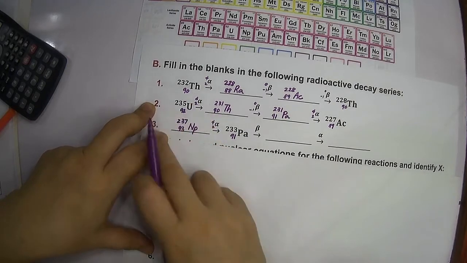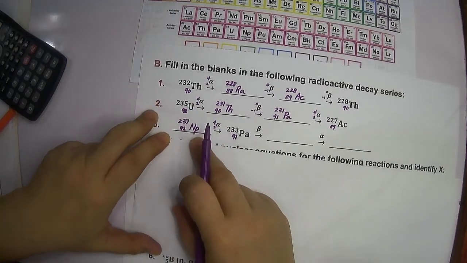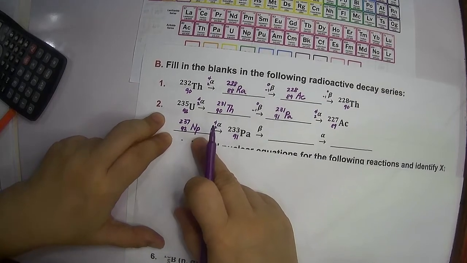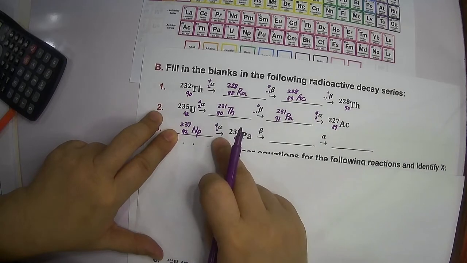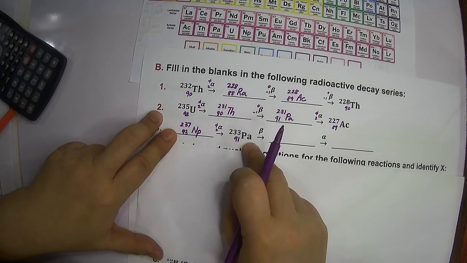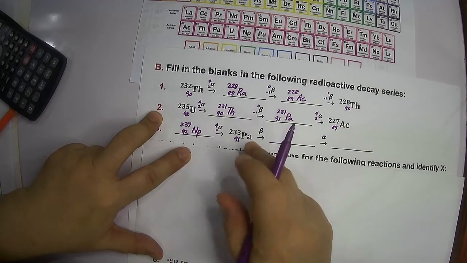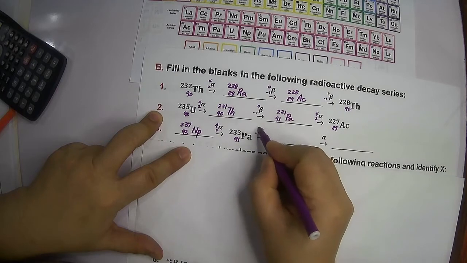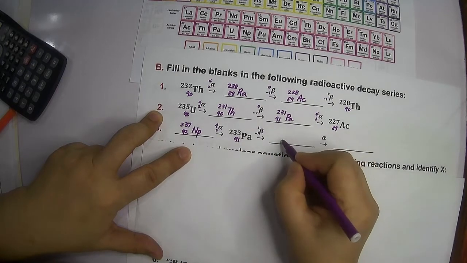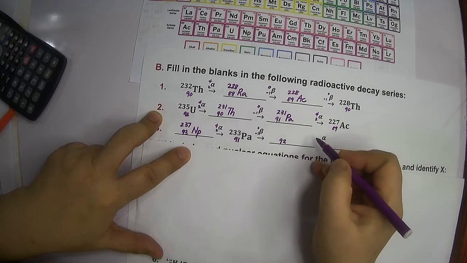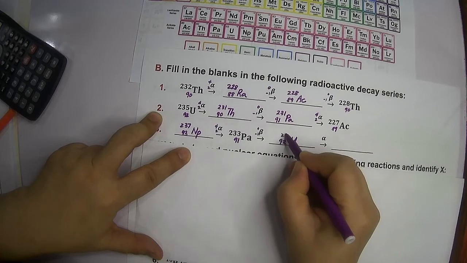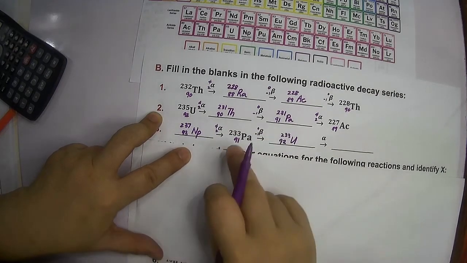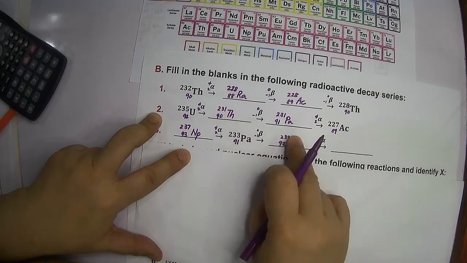So the original nuclide is neptunium 237, which undergoes alpha decay, producing protactinium 233. Okay? And the protactinium will undergo a beta decay. So we have 92. And element 92 is uranium. Okay, 233, because the mass of a beta particle is 0.